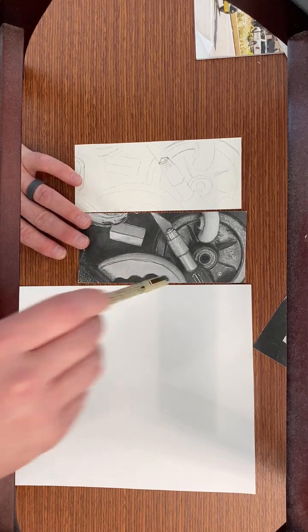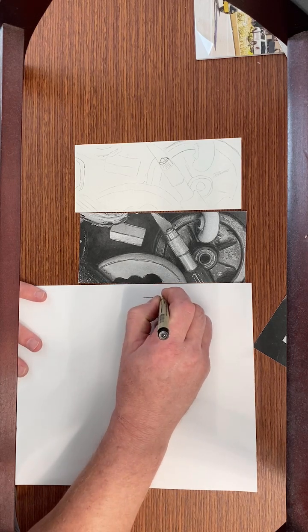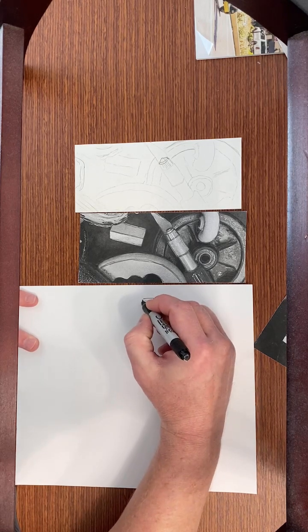So I'm gonna go ahead and, actually I think I'll use my Sharpie to make a value scale.